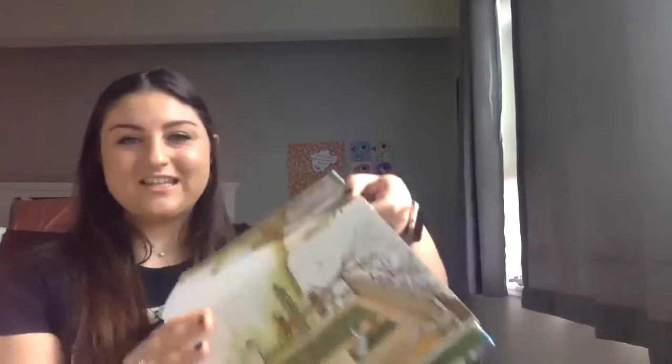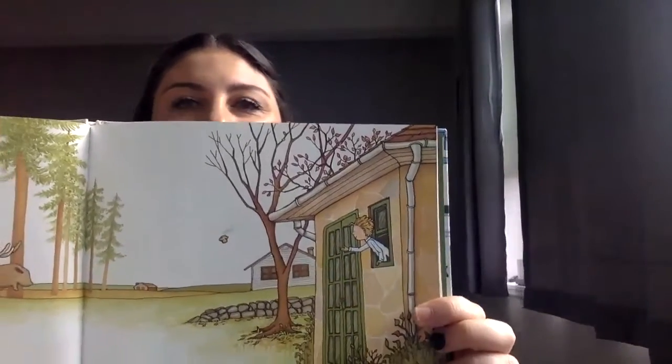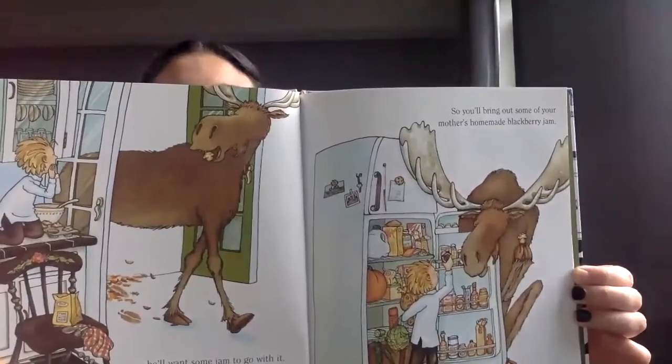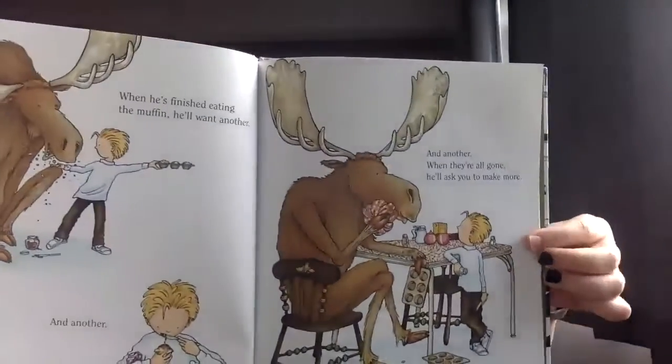Oh, and I know that it's really small, but you can see that the person is throwing a muffin to the moose. If you give a moose a muffin, he'll want some jam to go with it. So you'll bring out some of your mother's homemade blackberry jam. Oh my gosh, the moose is going right in their house. I don't know how I would feel about a moose coming in my house. When he's finished eating the muffin, he'll want another, and another, and another. When they're all gone, he'll ask you to make more. Seems like one of the hungriest moose I've ever met.